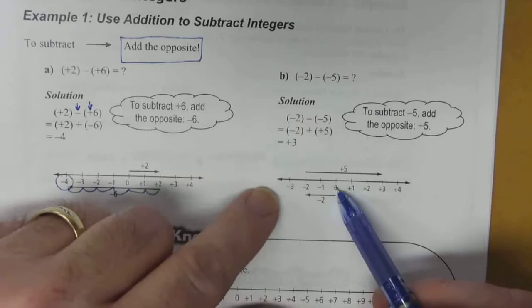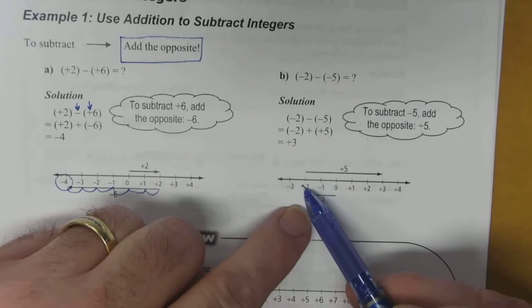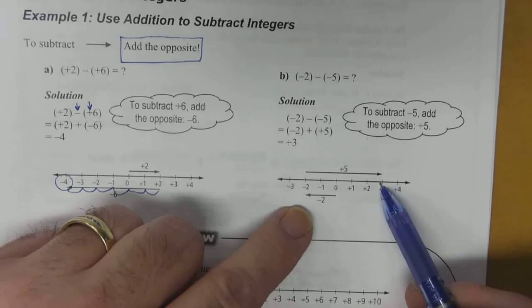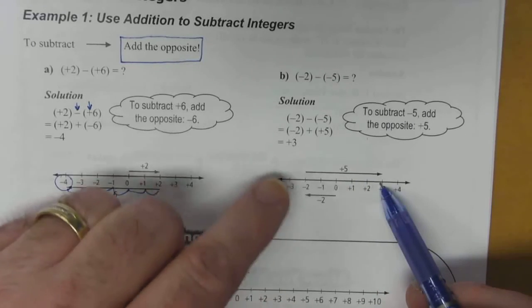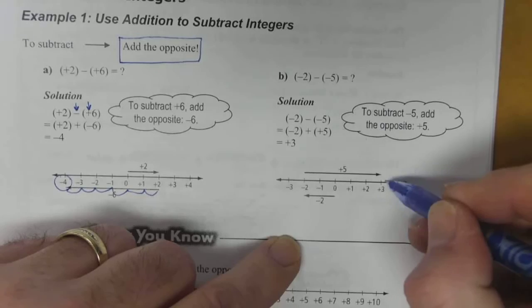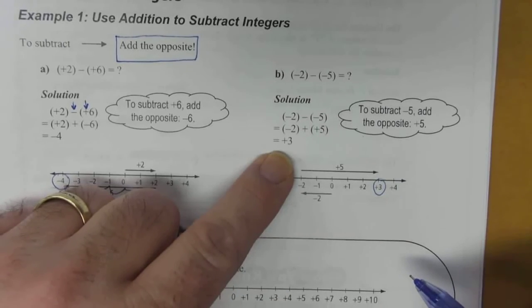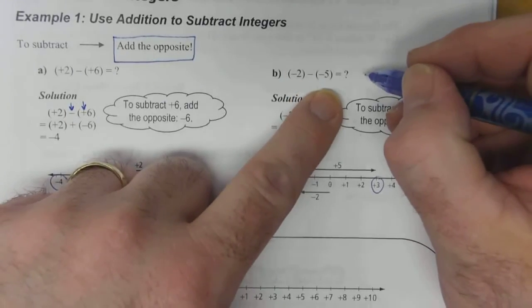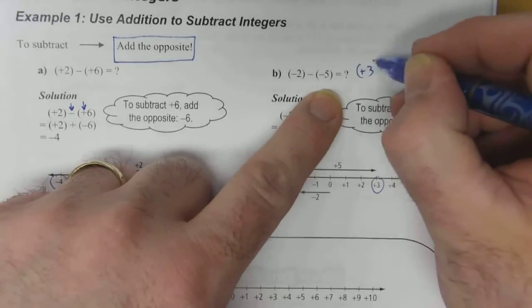Again, take your number line. Start at 0, negative 2, and then add 5. 1, 2, 3, 4, 5 leaps to add the positive 5, and our answer is positive 3. So the answer, negative 2 subtract negative 5, is actually equal to positive 3.